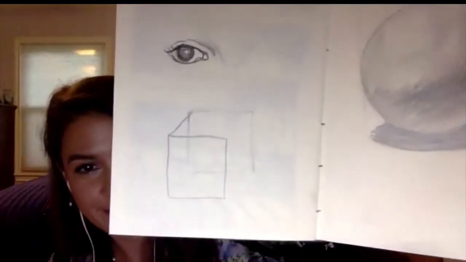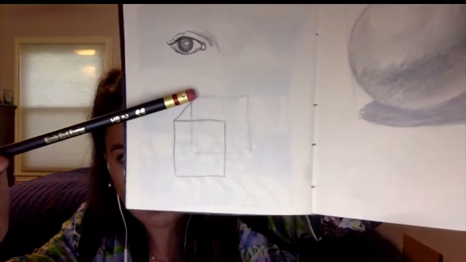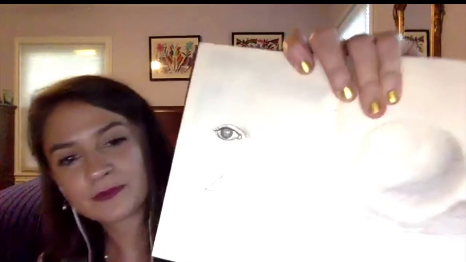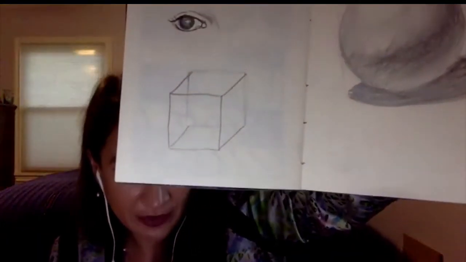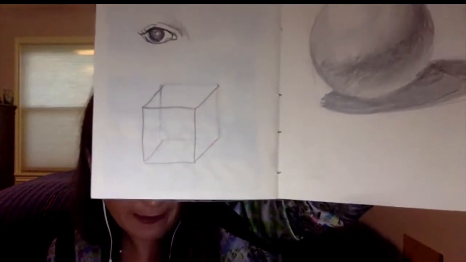Now I'm going to connect them with lines, and all you have to do is find the corresponding corner of each square. So I've started with this corner here, and I'm connecting it with the corresponding corner of the back square. And I do the same thing with each edge of my cube. And there you have it. This is not necessarily in any type of perspective, which we'll talk about next week, but this is a believable cube.